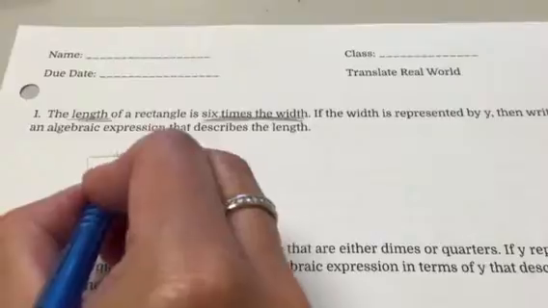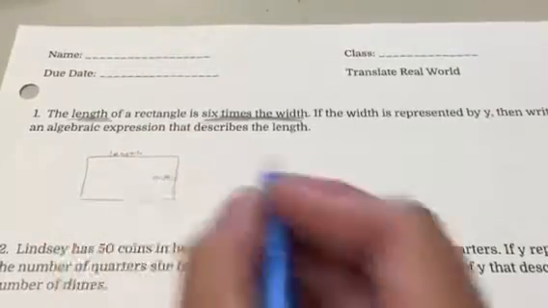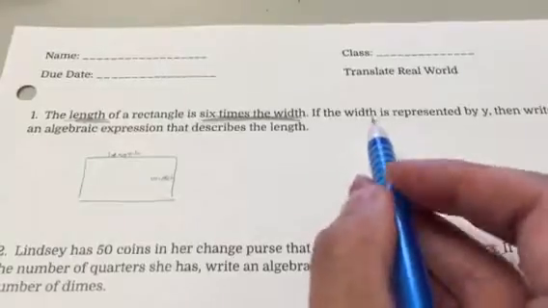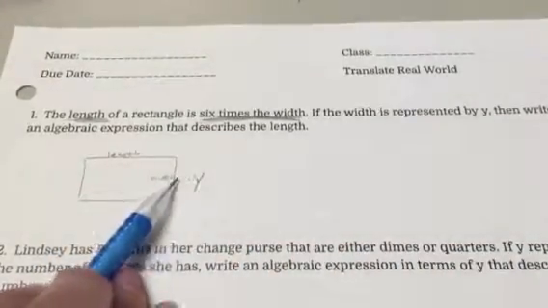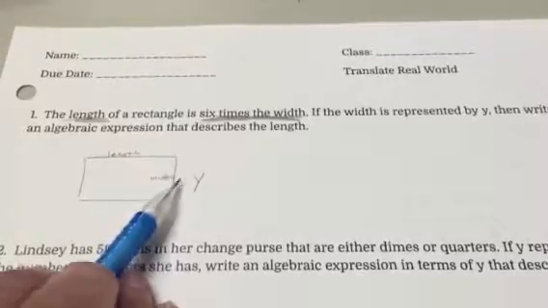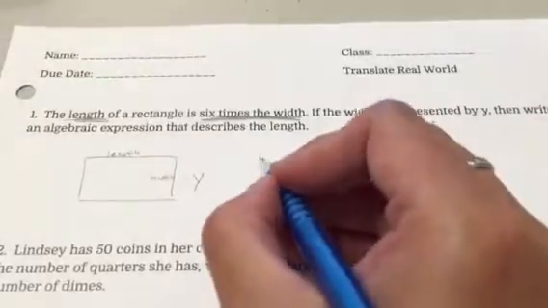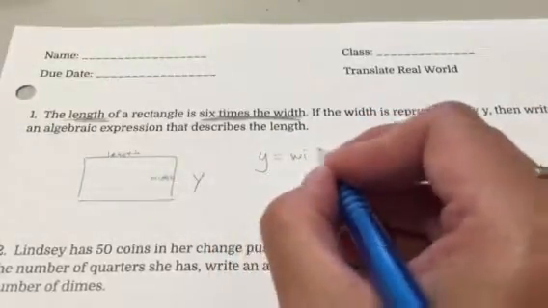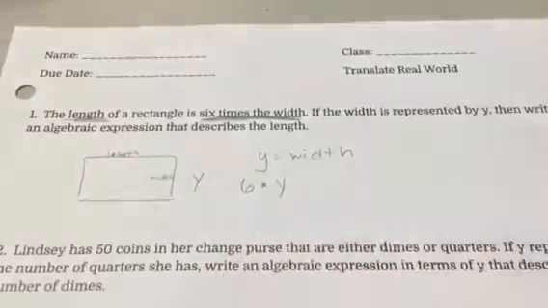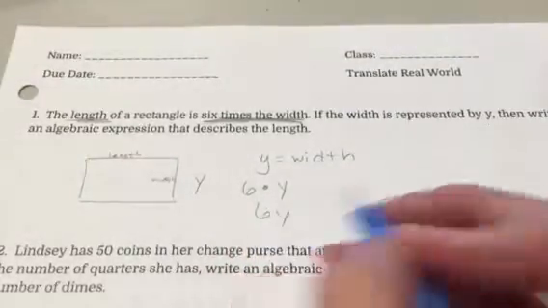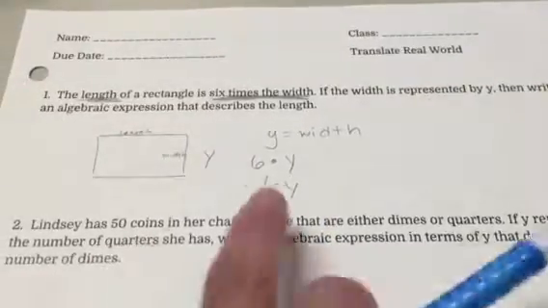So if I say this is the length and this is the width over here, they told me that the width is represented by y. So if the width is y and the length is 6 times that, I'm going to say y equals the width. So 6 times that would be 6y. And that's all you need to do.